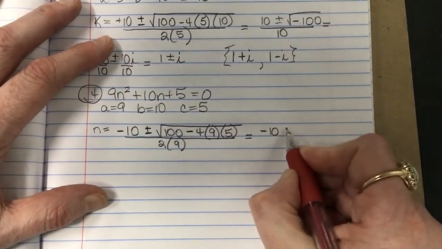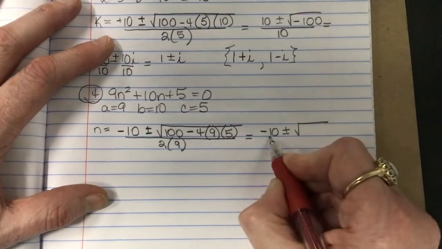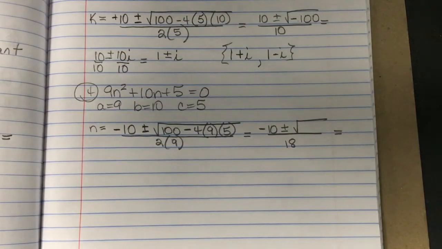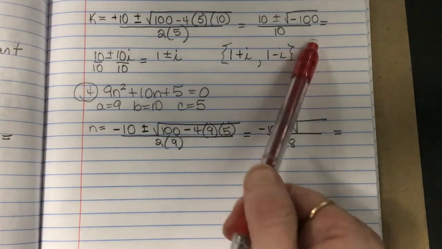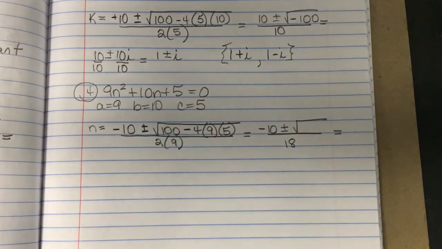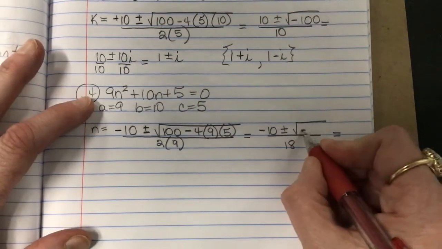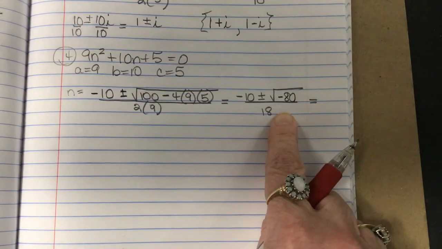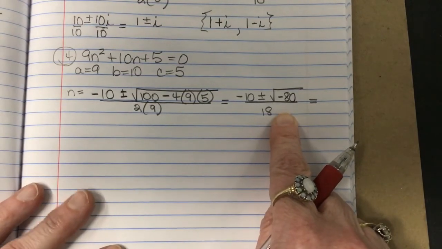Negative 10 plus or minus, I'm going to let you do the discriminant for me, and I'm going to go ahead and do that. This one is not going to be a perfect square like the 100. It'd be 80. What would be negative? It's negative 80. Now, we need to go over here on the side and do some breaking down like we did in lesson 29. You ready, Harrison?